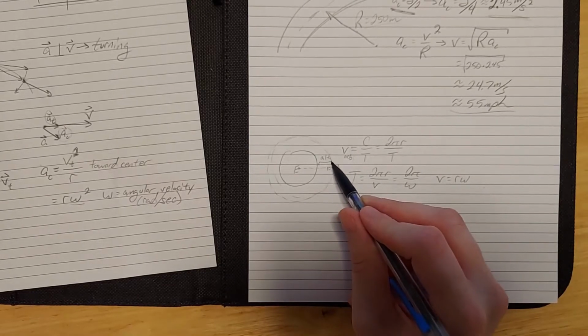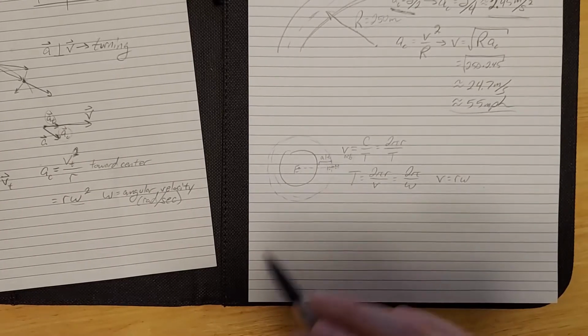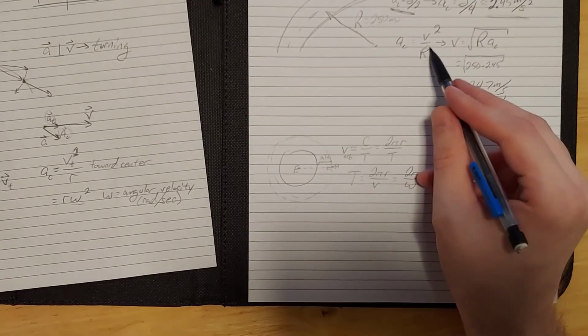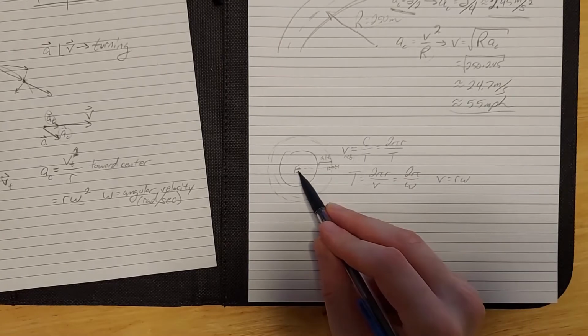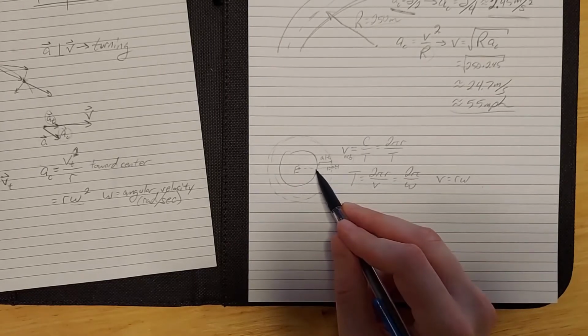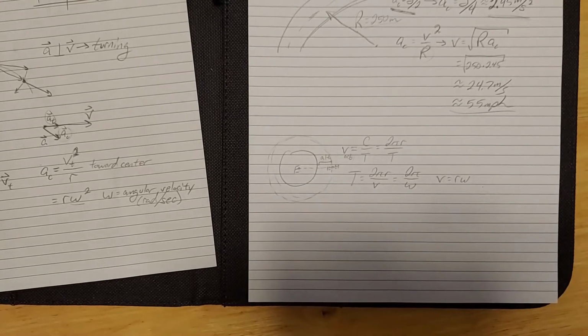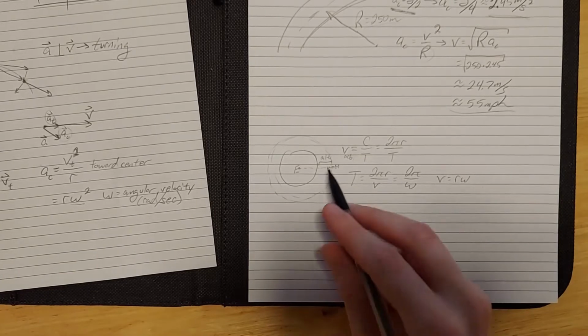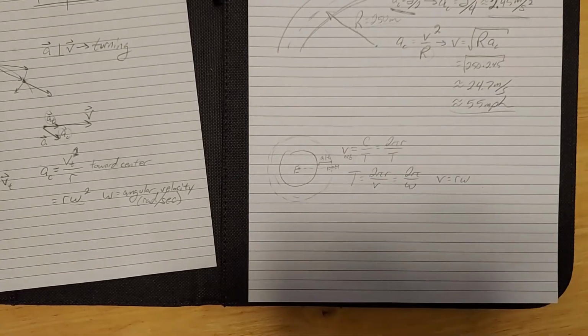The altitude is often going to be given to you in problems, and that's kind of tricksy because the radius is always from the center of the circle. So you have to add the radius of the Earth, or the radius of the Moon if you're orbiting the Moon, or the radius of the Sun if you're orbiting the Sun, or whatever it is you're orbiting. You have to add that radius to the altitude in order to get your R for your centripetal acceleration or your gravity or whatever it is you're doing.